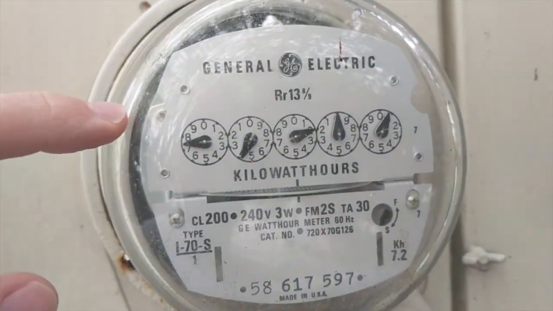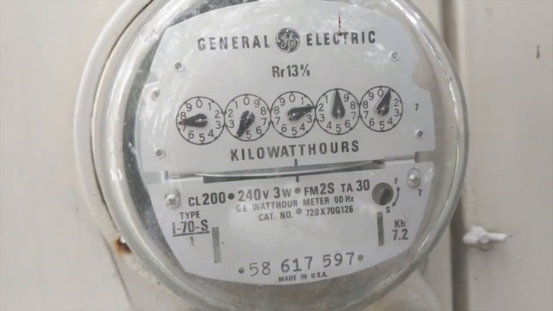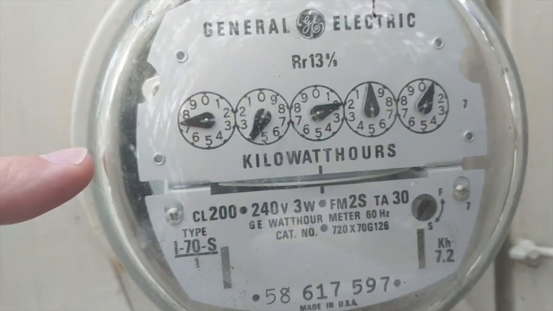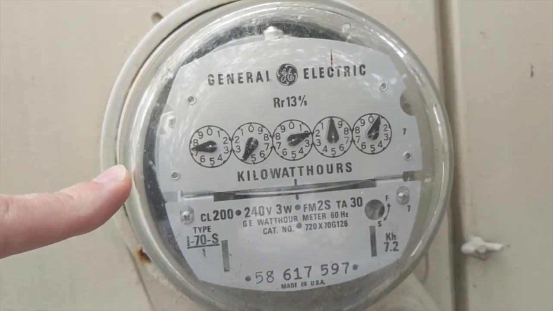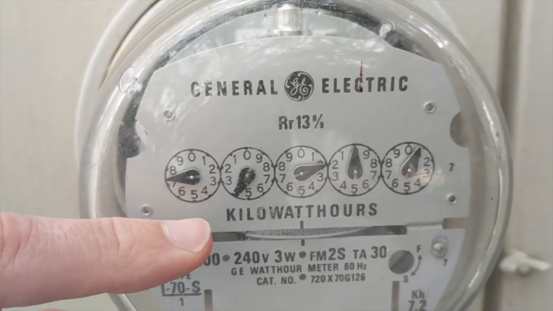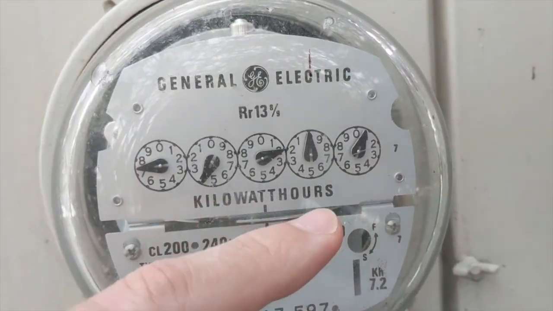Now what happens is they come out and get a reading here, and then they get a reading 1 month from now, and the difference in those two numbers, or where those dials are, is how many kilowatts I've used. Now, it is possible for that dial to go backwards and rotate the other way, and so then the kilowatt hours would go down.